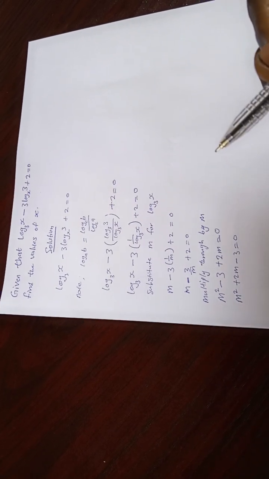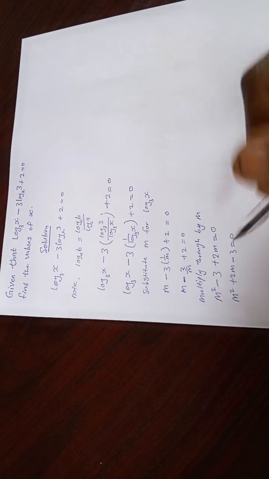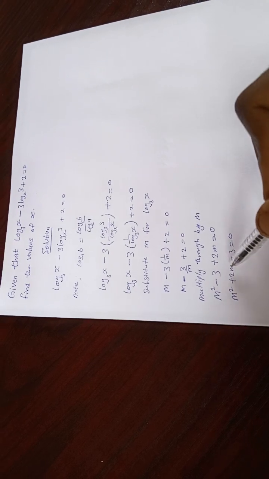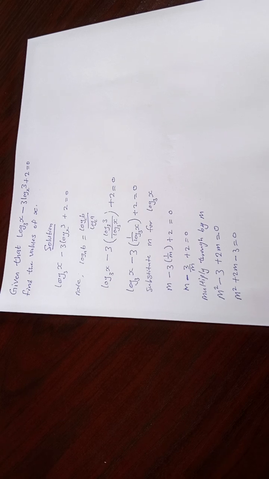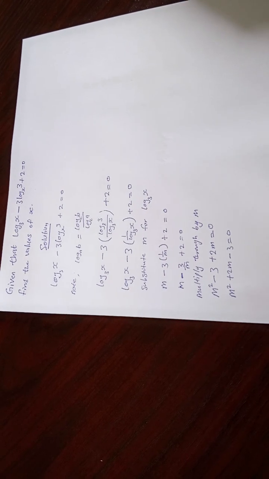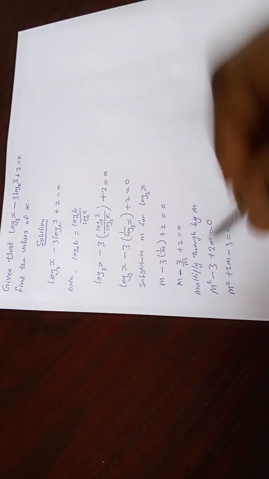Now let's factorize this. Think of two numbers that when multiplied give you minus 3, when added give you 2. And those two numbers are 3 and minus 1. 3 times minus 1 gives you minus 3. 3 plus minus 1 gives you 2.